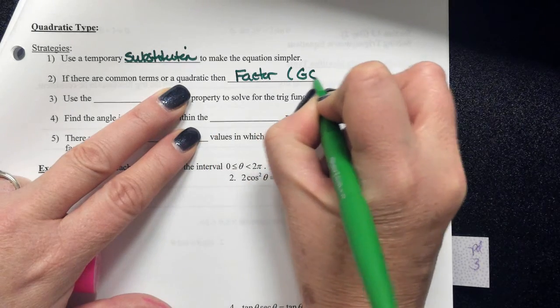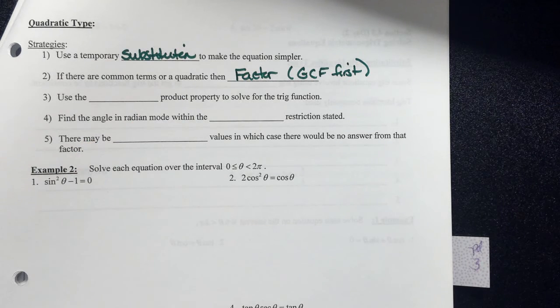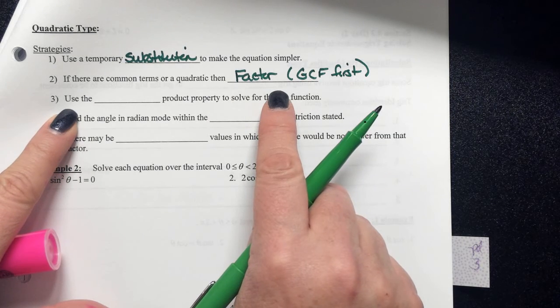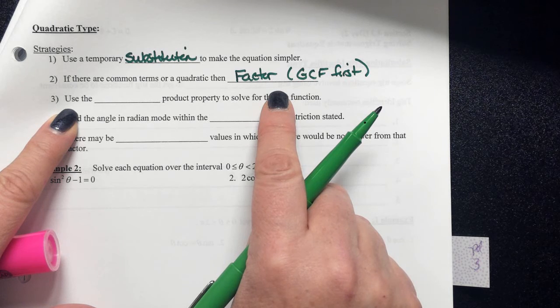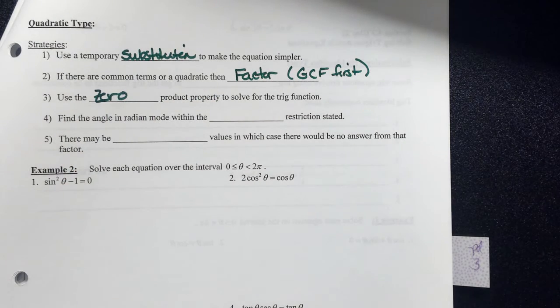Remember, you want to check for a GCF first. So all those different factoring techniques that you've learned back in algebra land. Remember, once you factor, you then take each factor and what do you do with it? You take each factor and you set it equal to 0. So remember, we use that zero product property.